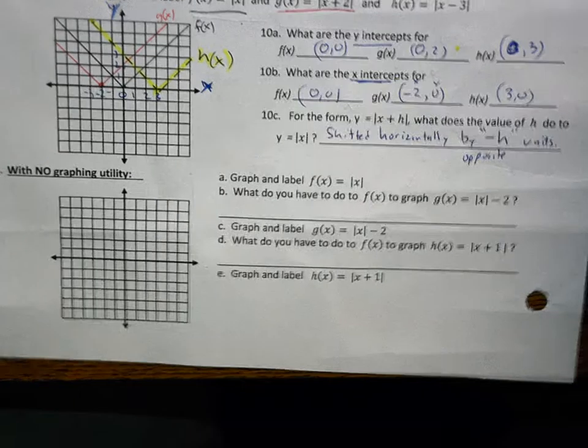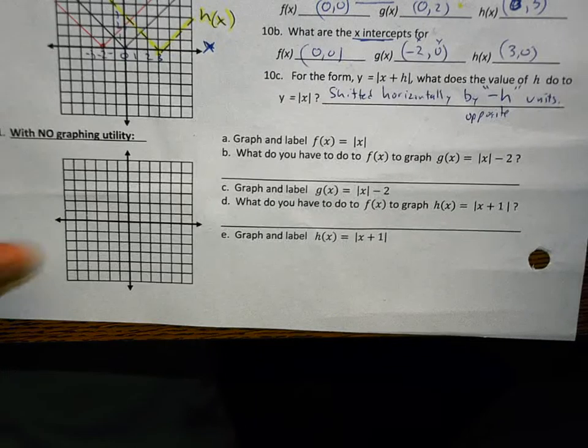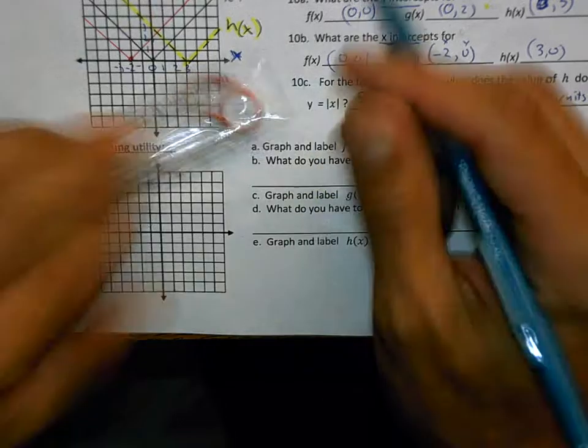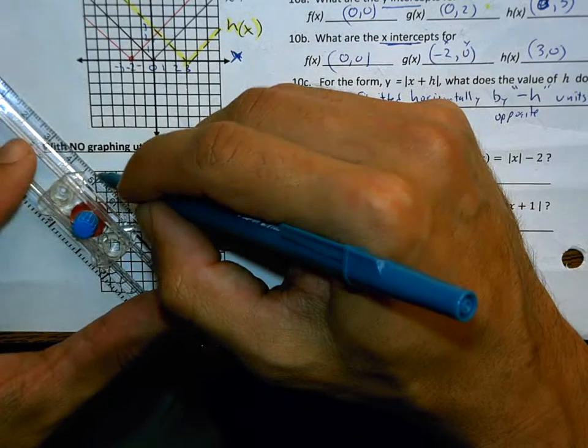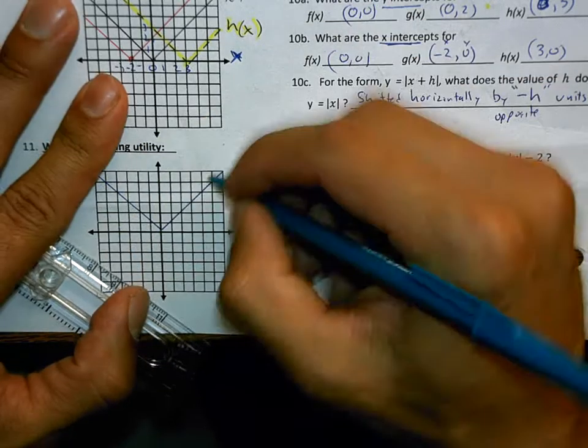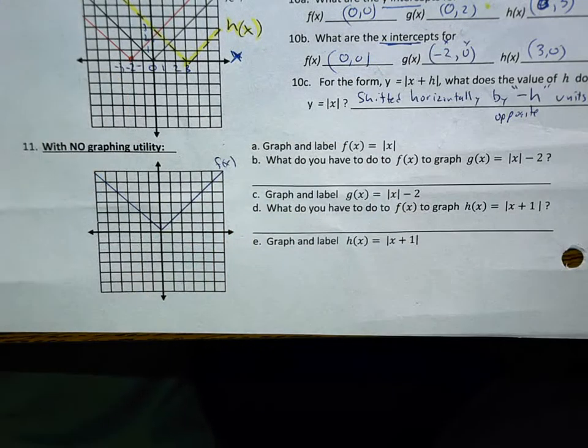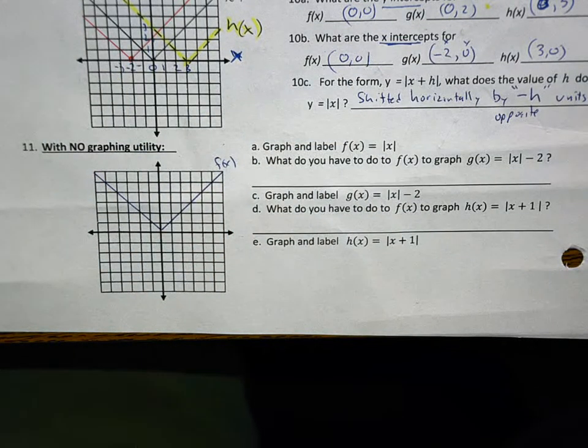Number 11 says, graph and label f of x is equal to the absolute value of x. Another absolute value of x function. I have done part A.